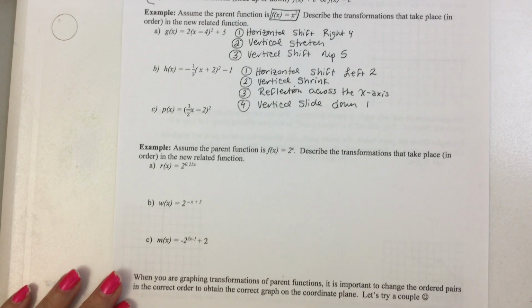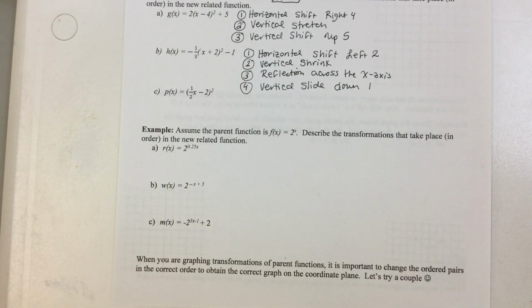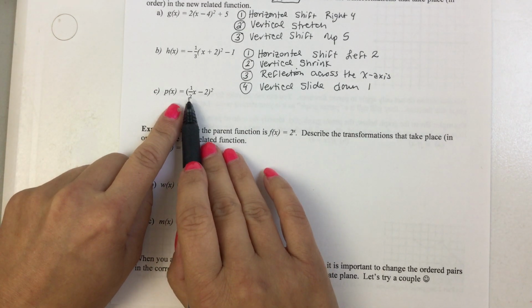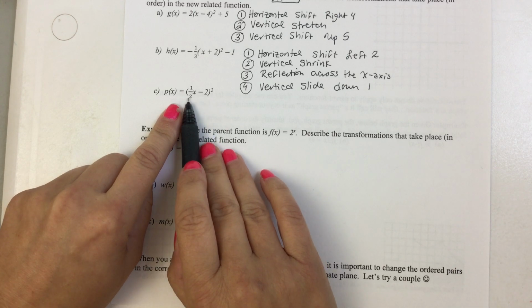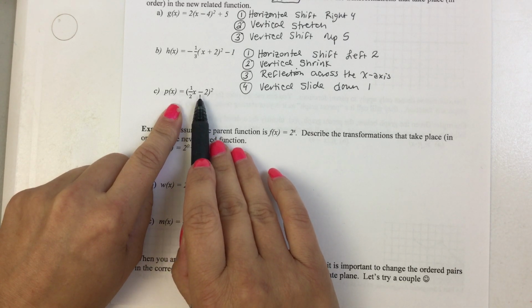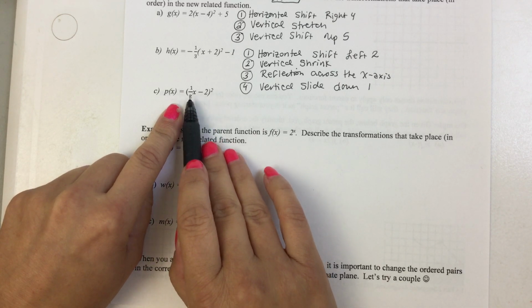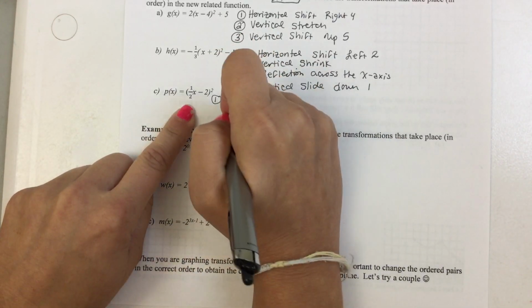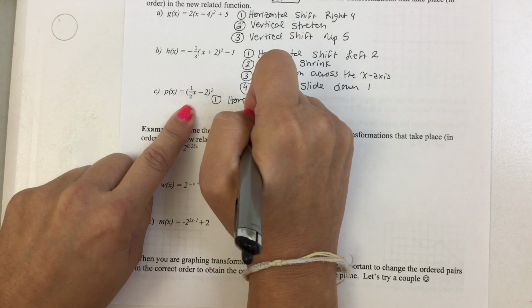Okay, let's go ahead and look at example C. Again, based off of the parent function, x squared. Look in parentheses first. I have 2 transformations in the parentheses: multiplying by 1/2 and subtracting 2. Multiplying comes before subtraction. It's in parentheses, so it's horizontal.